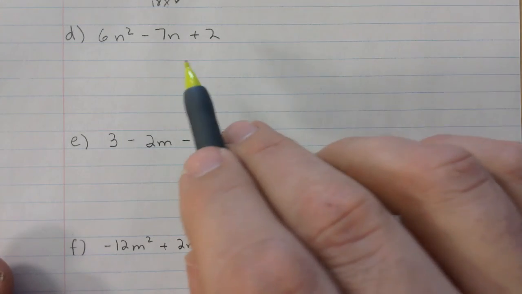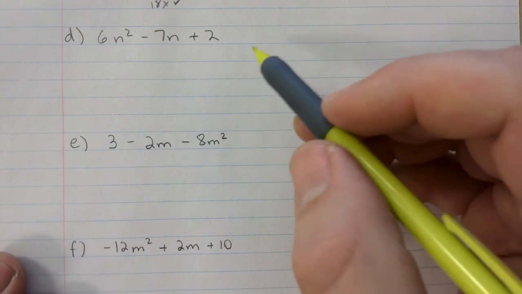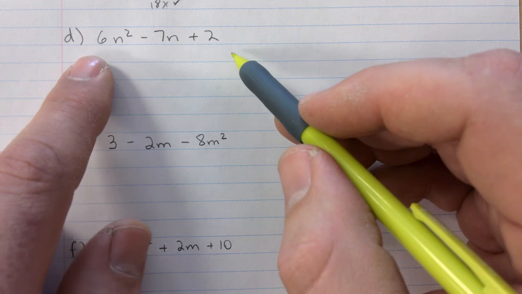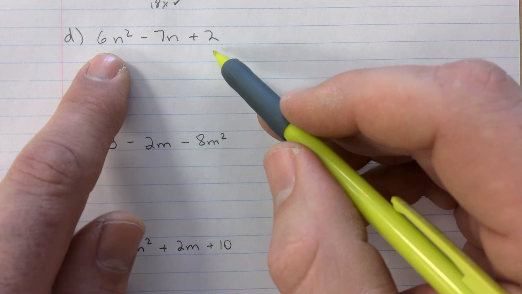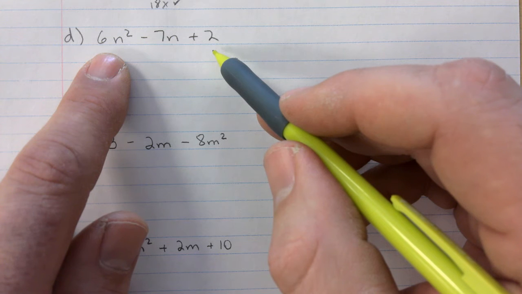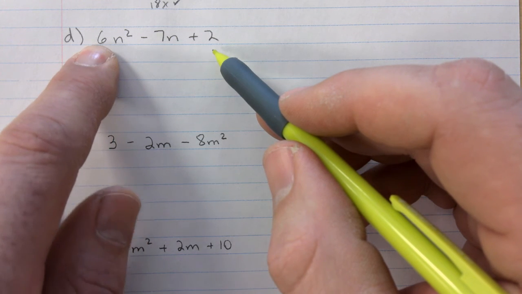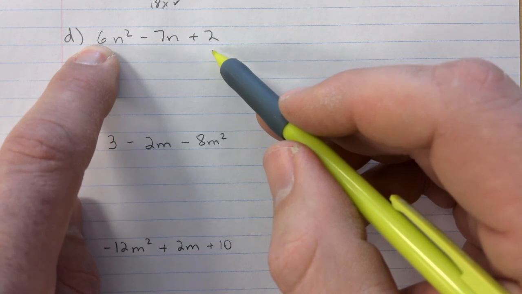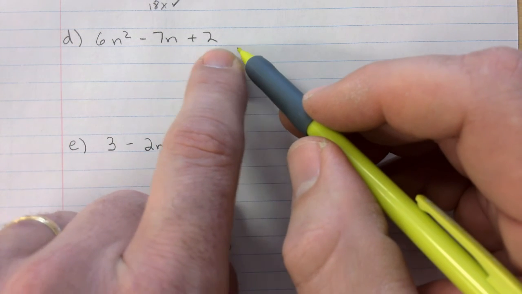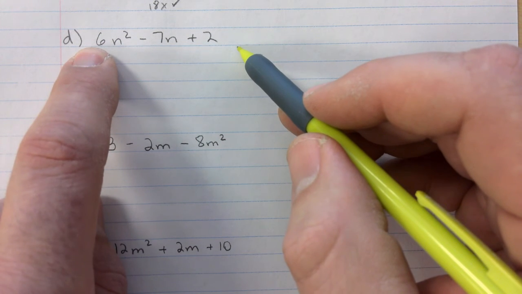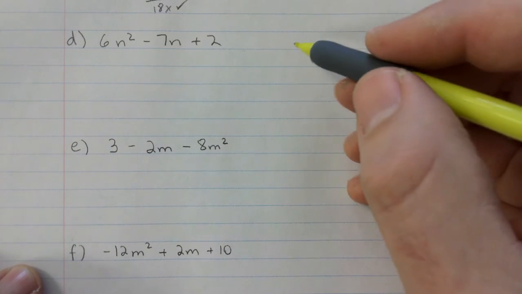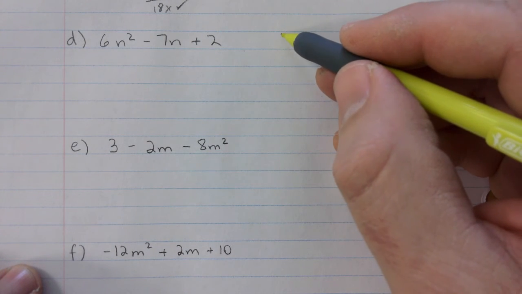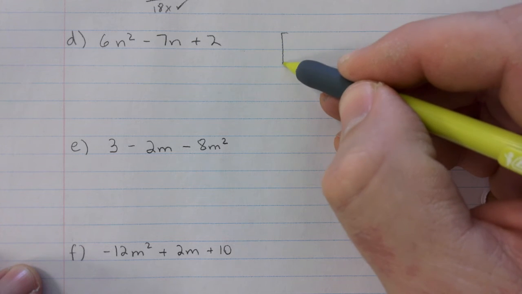Okay, I'm going to try D here. Again, I go through my checklist, right? Do I need to rewrite? No. Do I need to take out a negative? No. Can I take out a number or another variable? Nope. Okay, so A is not equal to 1, so we have to try the matrix.